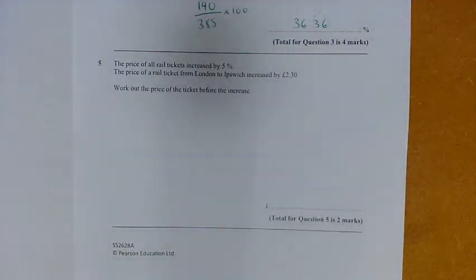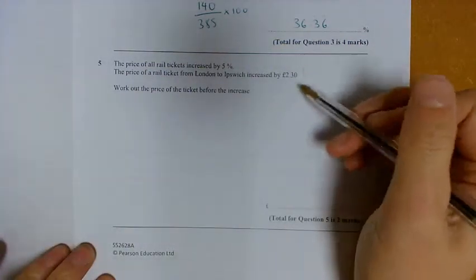The price of a rail ticket from London to Ipswich increased by £2.30. Work out the price of the ticket before the increase. Now, the most important thing to recognise here is that this is a reverse percentages question. You're not being given 100%, okay?